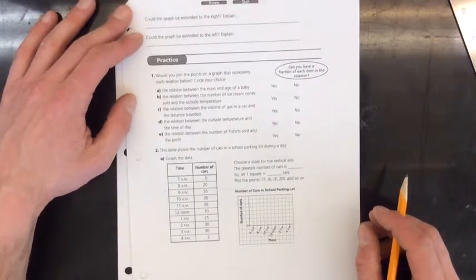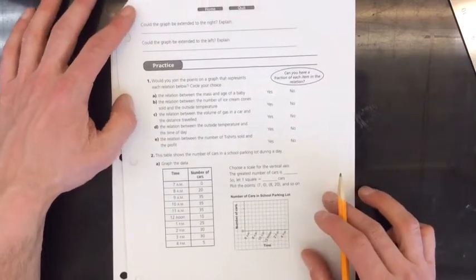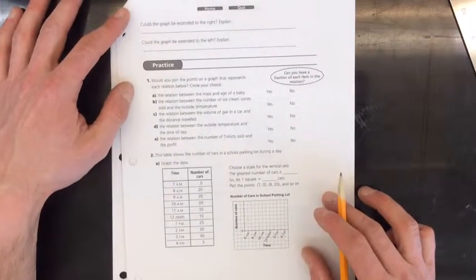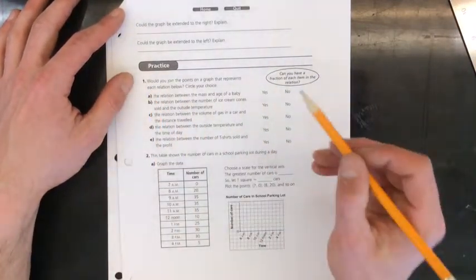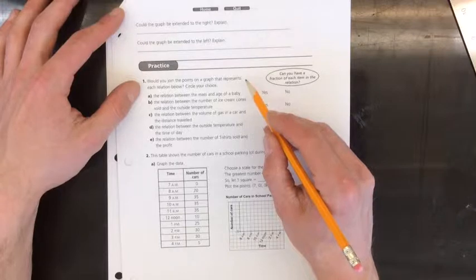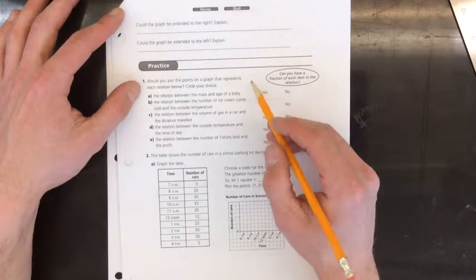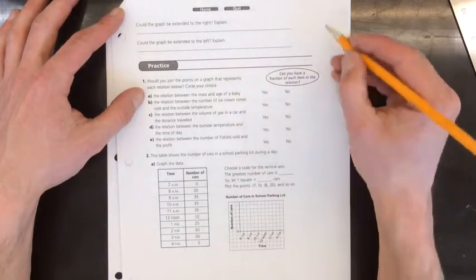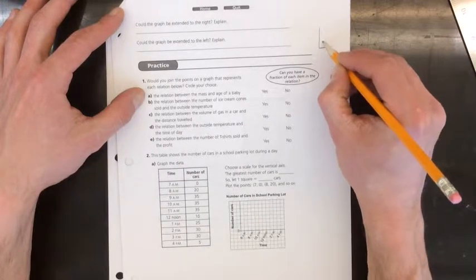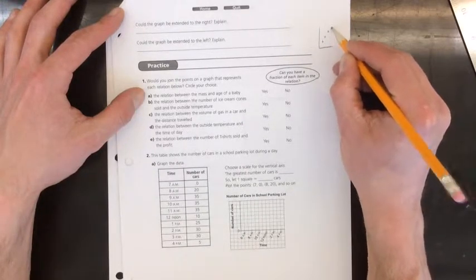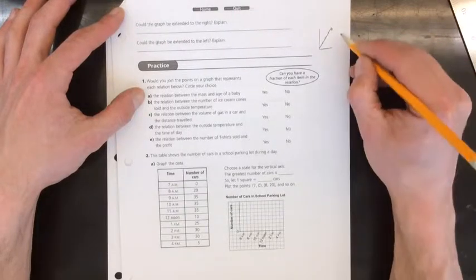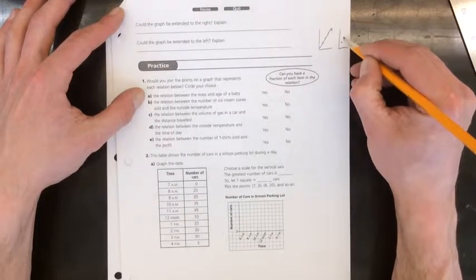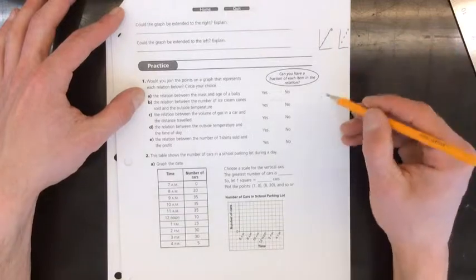But I'm going to do a few of these with you and talk about them so you can make sure to know what you're doing. So once you've done the lab, number 1 asks, would you join the points on a graph below that represents each relation below? Circle your choice. So the question is, if we have a graph and we have dots, sometimes we would connect the dots with a line, but sometimes it makes more sense to just leave it as dots.